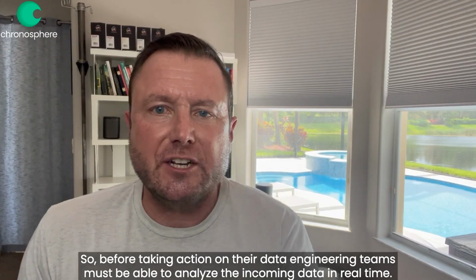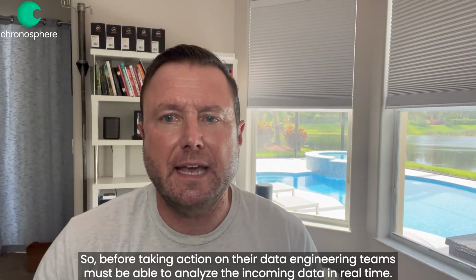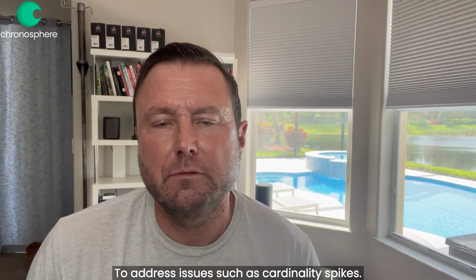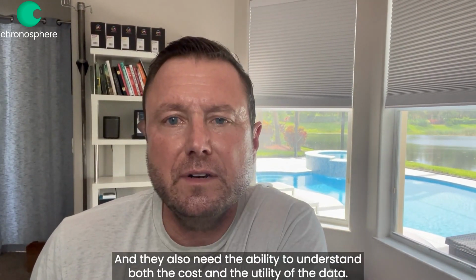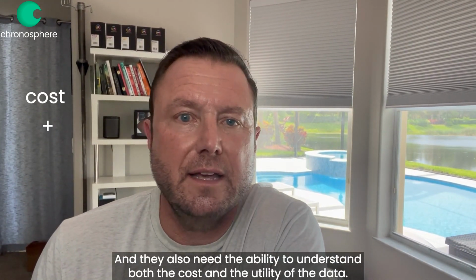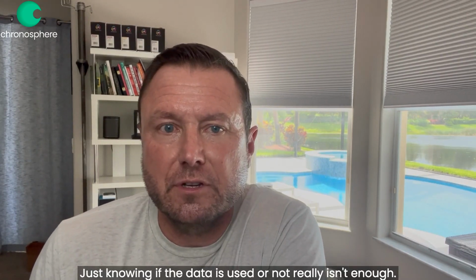So before taking action on their data, engineering teams must be able to analyze the incoming data in real time to address issues such as cardinality spikes. And they also need the ability to understand both the cost and the utility of the data. Just knowing if the data is used or not really isn't enough.